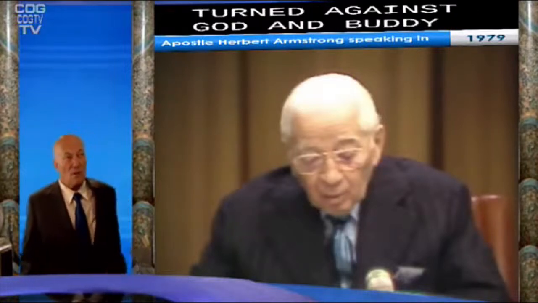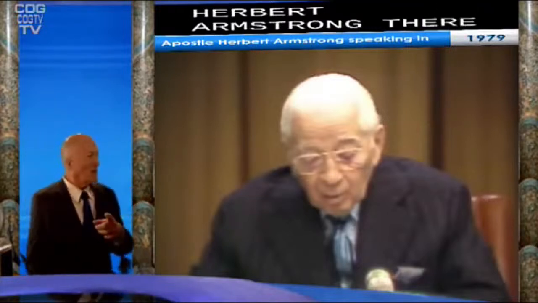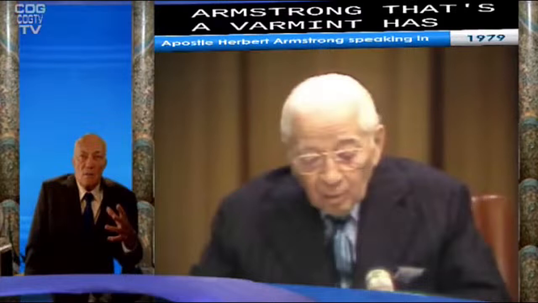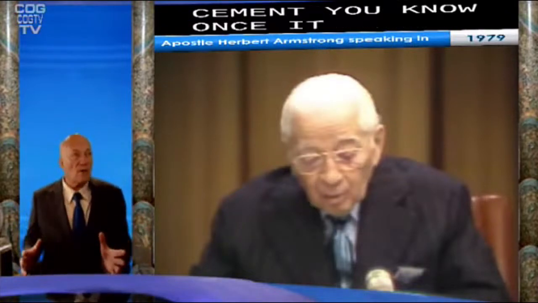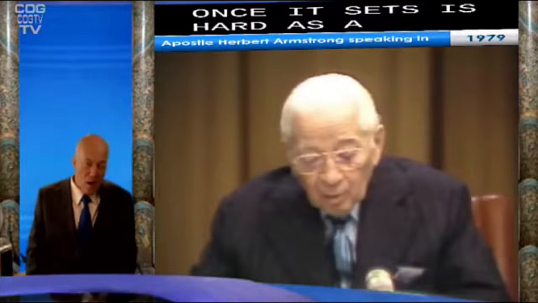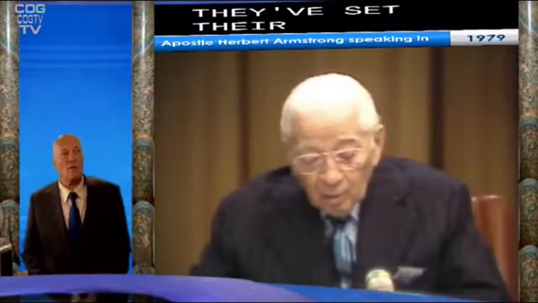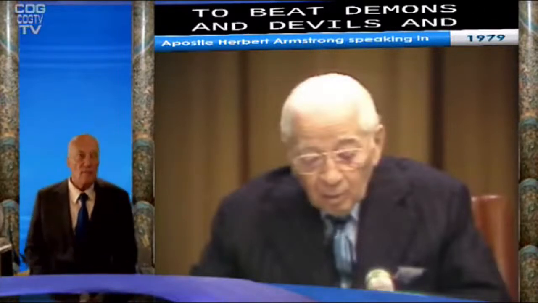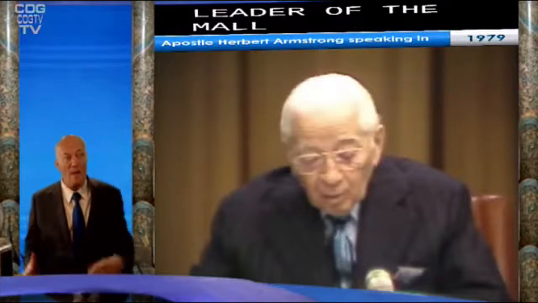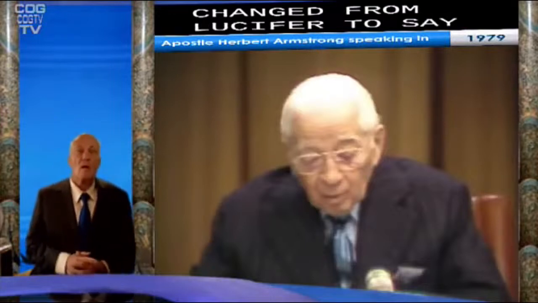But God's already explained through his end-time apostle Herbert Armstrong that the varmint has spiritual character, it's like pouring cement. Once it sets, it's hard as a rock, and it won't change. So they've set their character to be demons and devils and the leader of them all, the devil, whose name was changed from Lucifer to Satan.